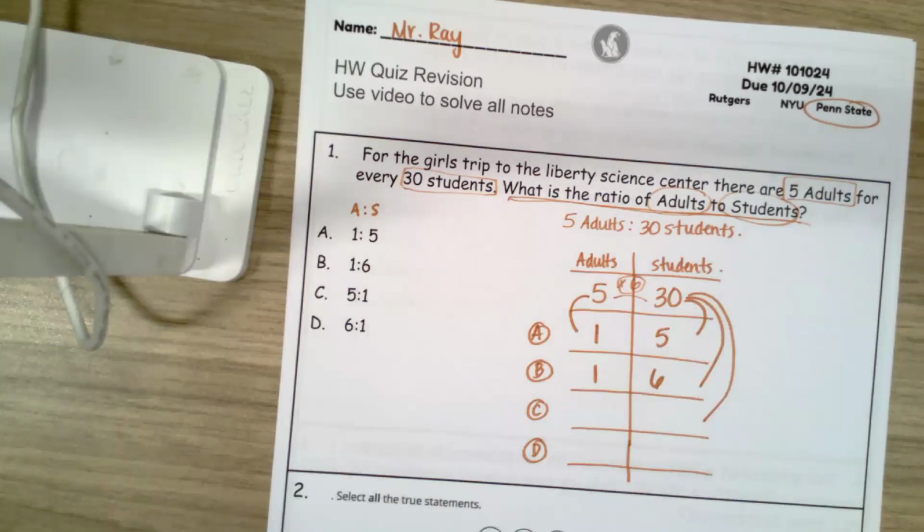Now, is there a friendly factor? Yes. A factor that goes into 8 and 18 is 2. So I want to put my friendly factor in the middle, and my friendly factor is 2.